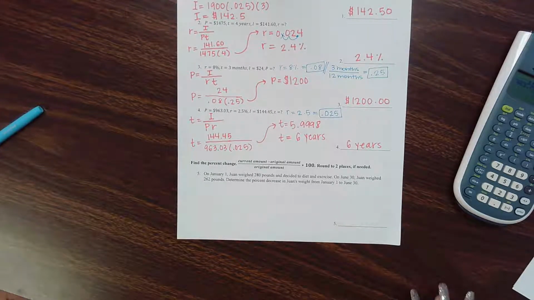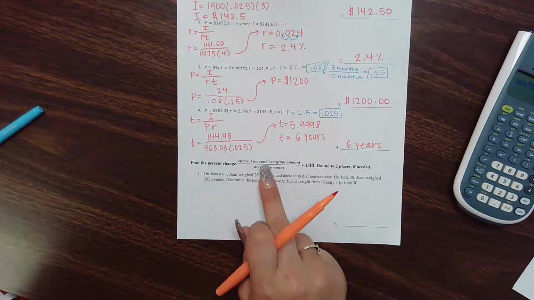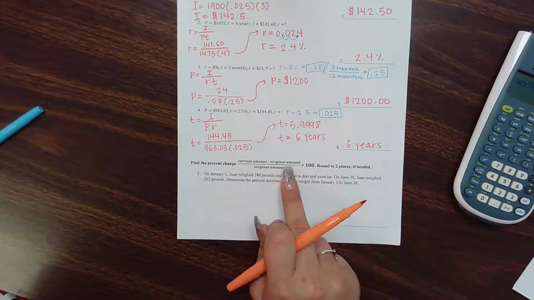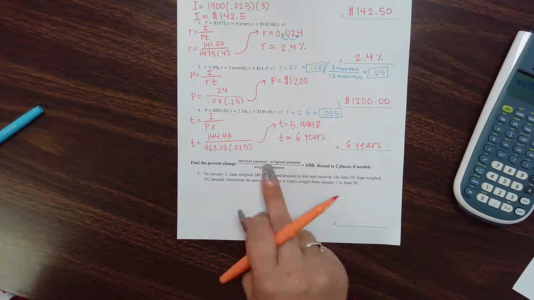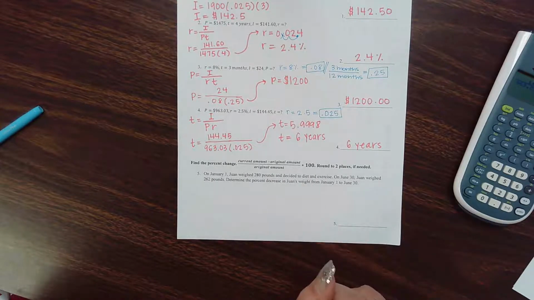I think there might be 2 percent change problems on the test. We have 3 on the review. It says find the percent change. The formula that we use is the current amount subtract the original amount, all divided by the original amount, and then all of that multiplied by 100. Round to 2 decimal places if needed.